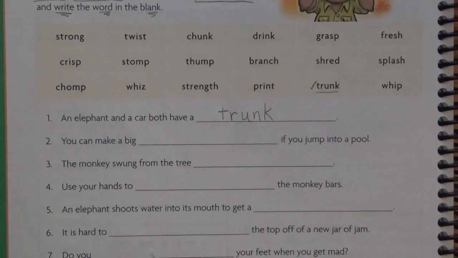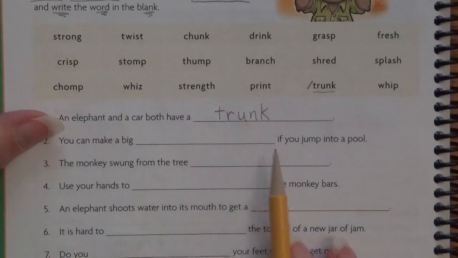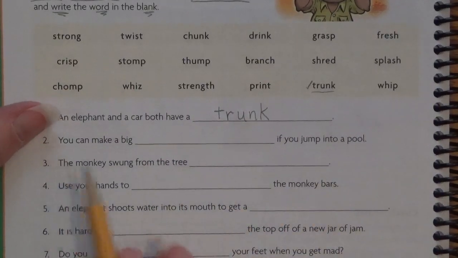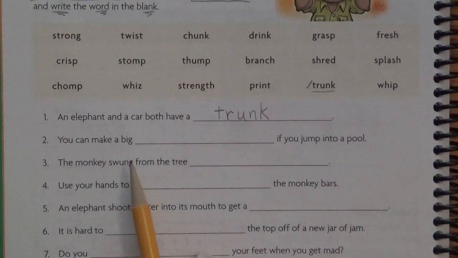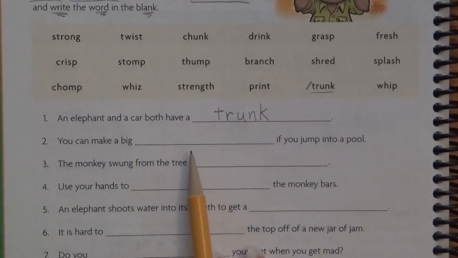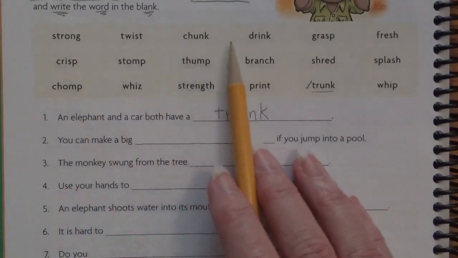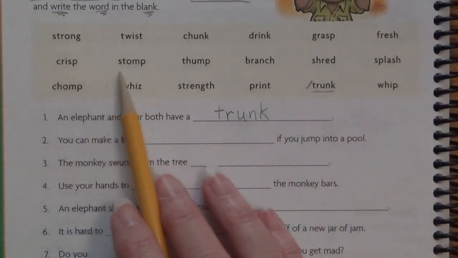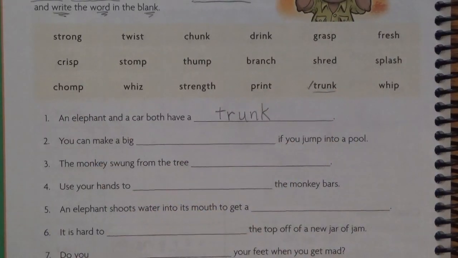Let's see if we could do the next one. You can make a big blank if you jump into a pool. If you're jumping into a pool, what do you make? You can make a big noise. You could make a noise if you jumped into the pool, but I don't think noise is one of our words. It begins with an N, so I'm looking for N words. Nope, noise is not one of our words, so we cannot use that.